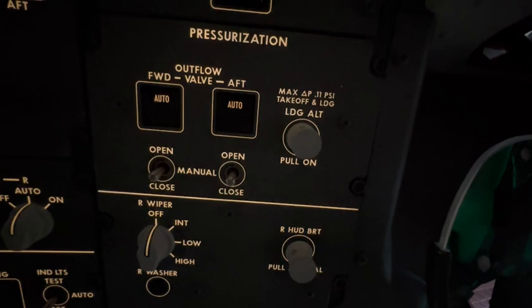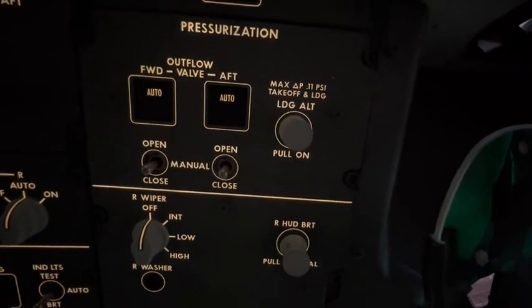If any of the systems malfunctions, pilots have the capability to go into a manual mode and regulate the valves, opening and closing them manually. But again, that will almost never happen. In case it does, you have the feature to control it.